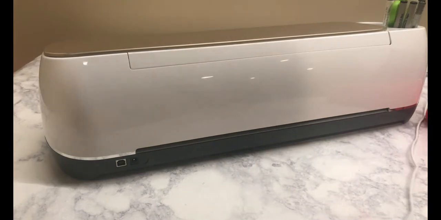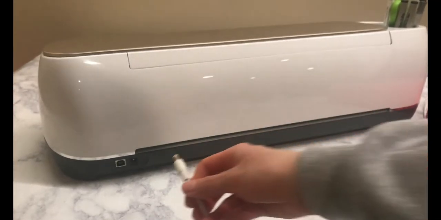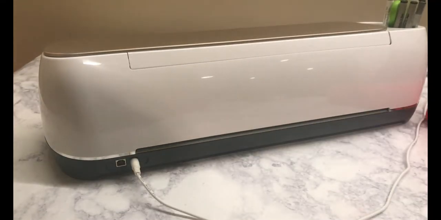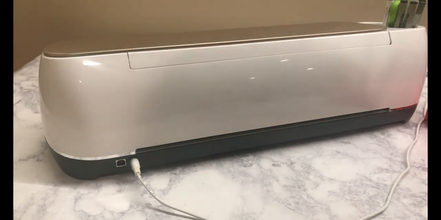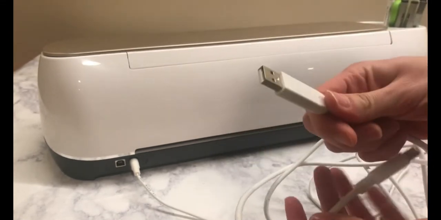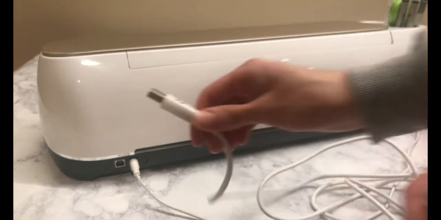So here is the back of my Cricut machine. This is the Cricut Maker. This is the power that is going to be connected right here. The other side is connected to the outlet on the wall, and then you have a cable that comes with your Cricut machine that looks like this, and it has that USB cable. It's really a USB cable, and then you have this side that is connected right here.